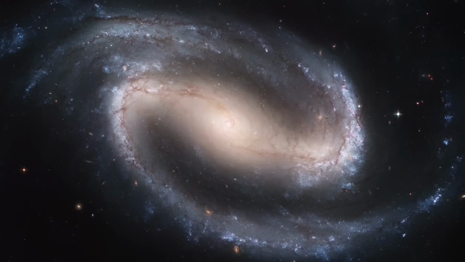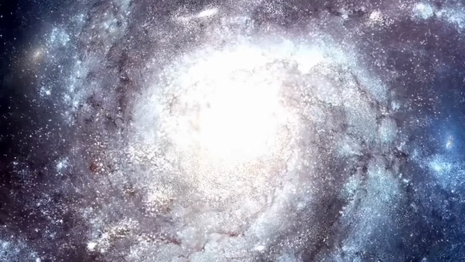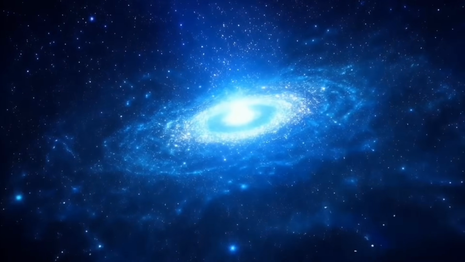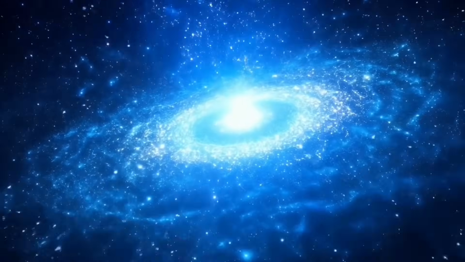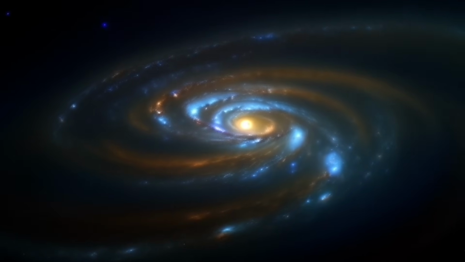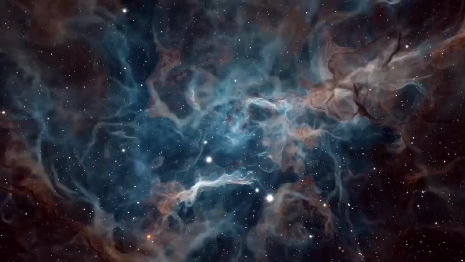Yet, these voids are not to be dismissed as empty in a trivial sense. Their very existence is essential to the universe's architecture. They provide the negative space that defines the cosmic web, just as the gaps between threads define the shape of a net. Without voids, the universe would not have the same balance of filaments and clusters.